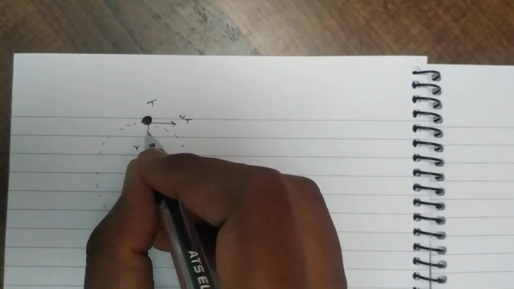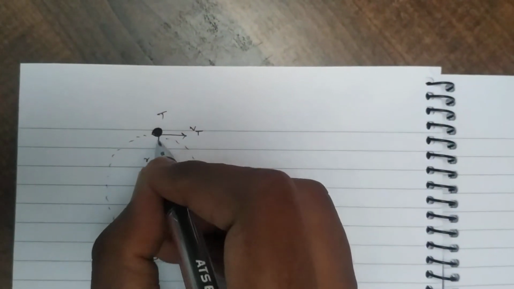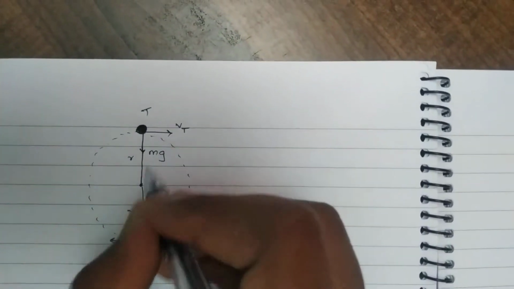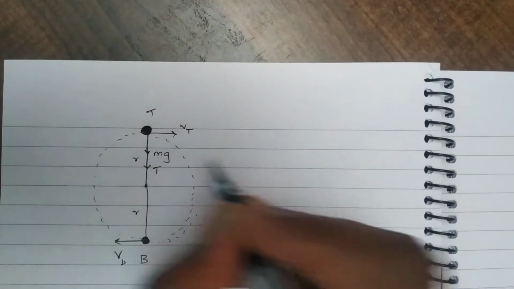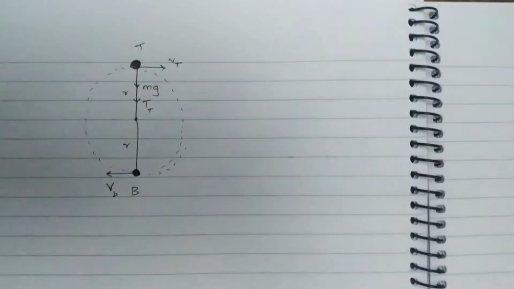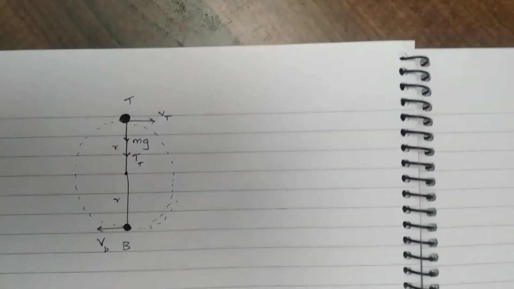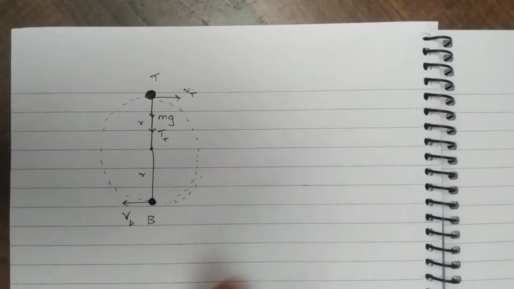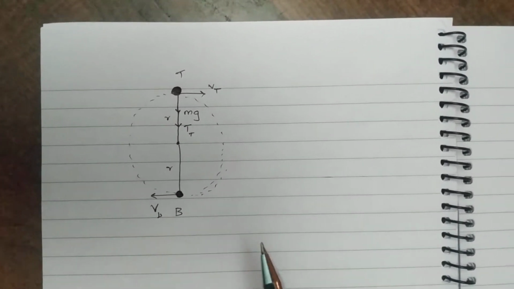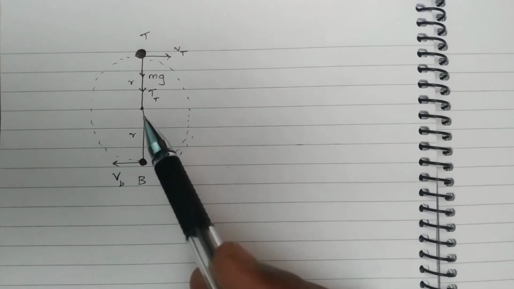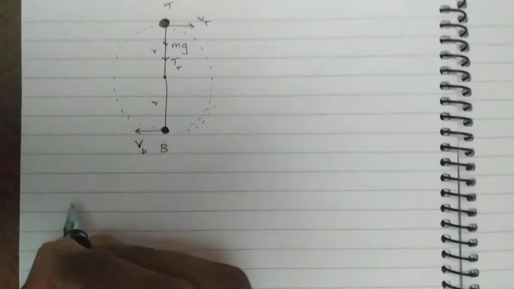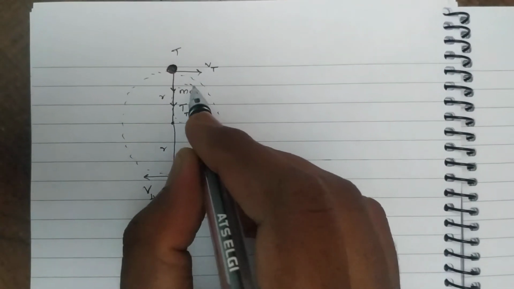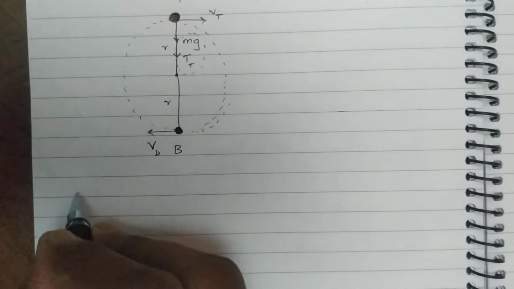If I try to draw a free body diagram at this position, I can clearly say that mg is acting downward and the tension along the string will also be acting downward. Let me call this tension Tt, tension at top. Now we are very well aware that at the topmost position, or at any position, whichever forces are directed towards the center behave as centripetal force. Let us consider that these two forces behave as centripetal force at this particular position. So the equation goes like this.